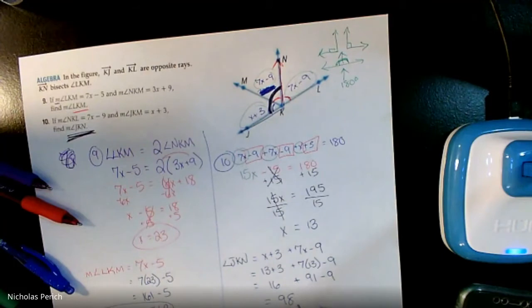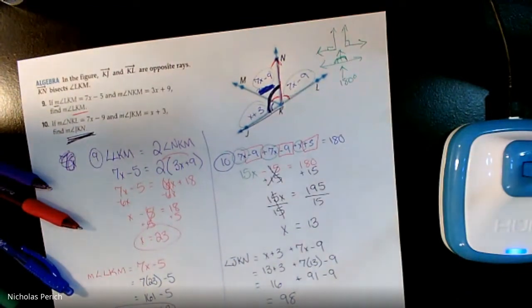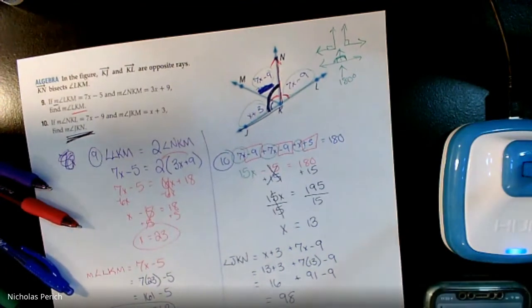Oh, someone's saying, did I do it wrong? What is 16 plus 91 minus 9? That would be 98. 98 degrees.